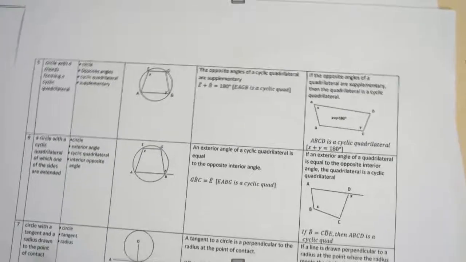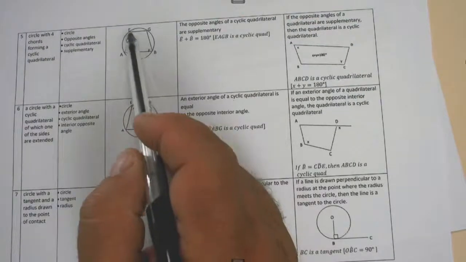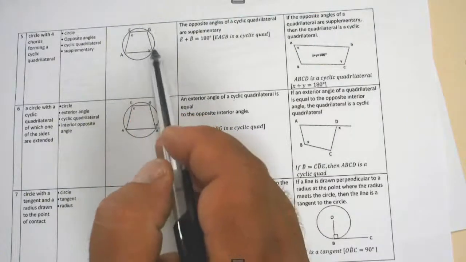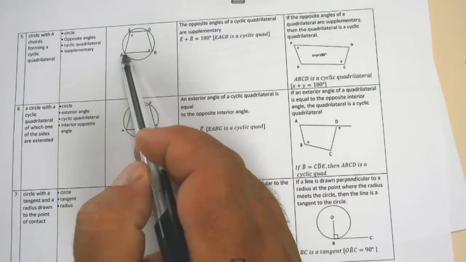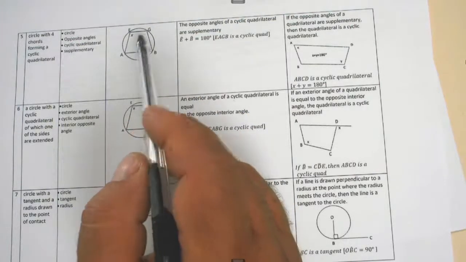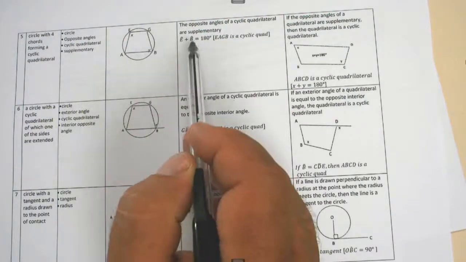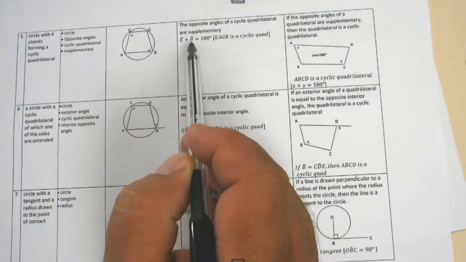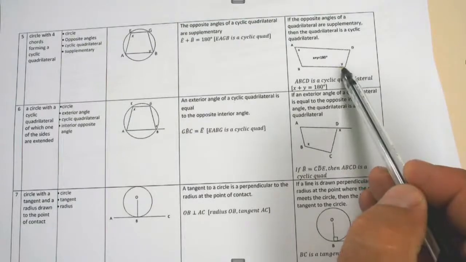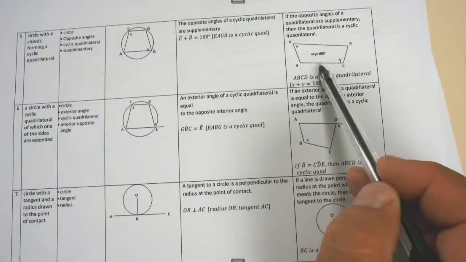All right, let's look at cyclic quadrilaterals. Now, a cyclic quadrilateral is when a four-sided figure is drawn in a circle and the vertices of the four-sided figure lie on the circumference of the circle. So in this case, because this here is a cyclic quad, we can say that x plus y is equal to 180 degrees. Opposite angles of a cyclic quad are supplementary. Now, the converse says, if the opposite angles of a quadrilateral are supplementary, then the quadrilateral will be cyclic.